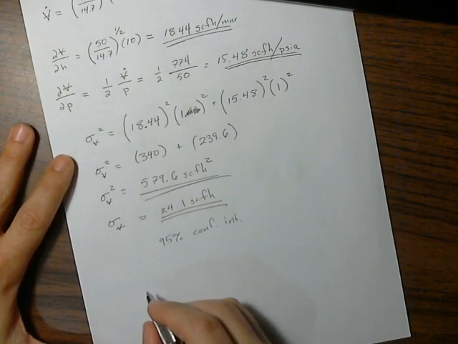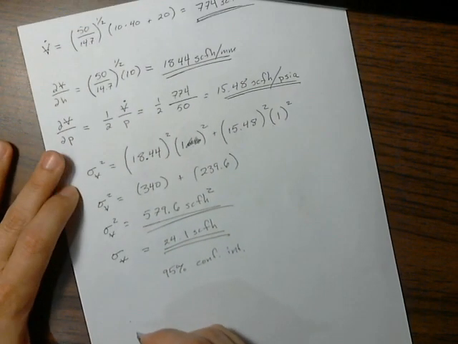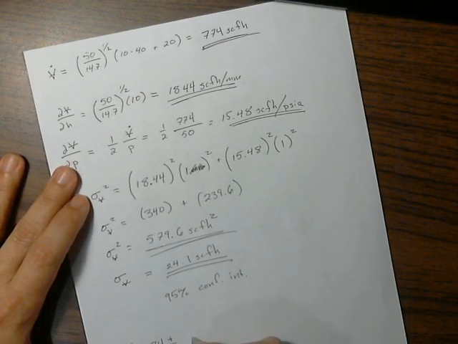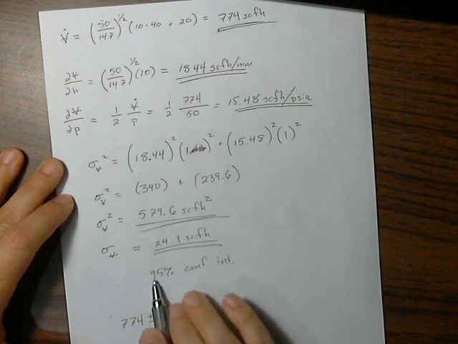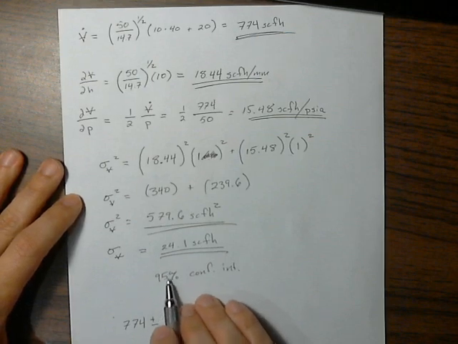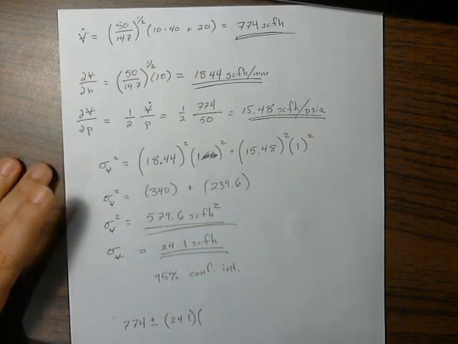is going to be my expected flow rate, which was 774, plus or minus. Now here we need it to be my standard deviation, which is 24.1, times whatever the z value is that corresponds to, well, 0.475, or 1/2 of 0.95.